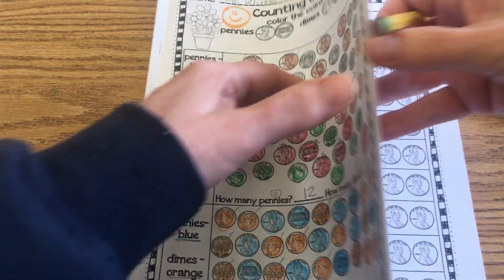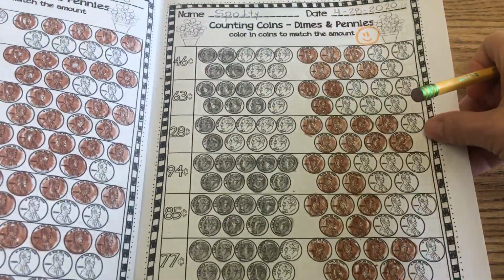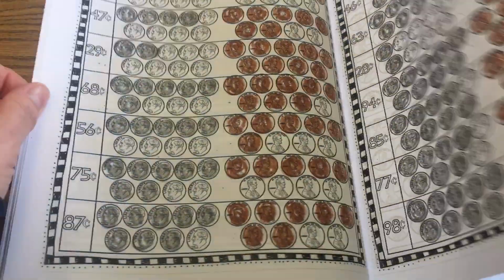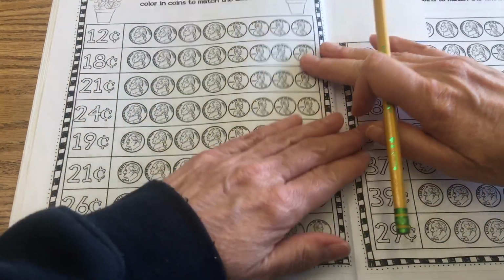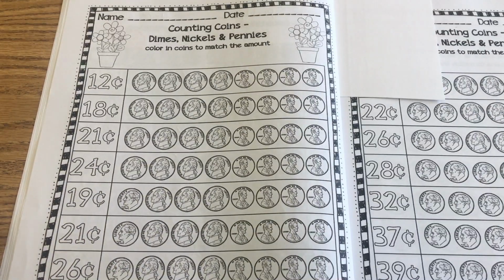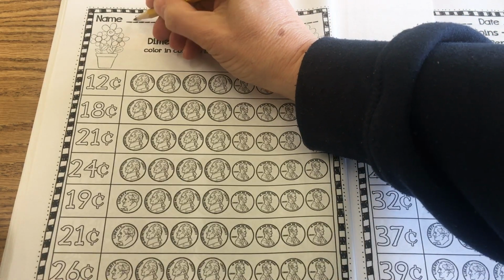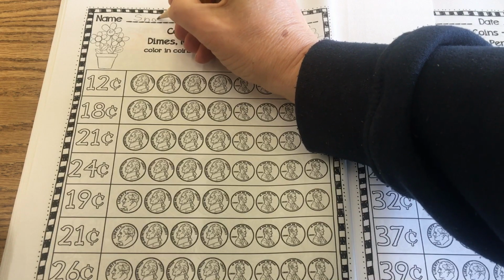Okay, so the last page that we did, we were counting dimes and pennies. So this page, just because we're so smart, now we're going to be doing nickels, dimes, and pennies. So counting by 5s, 10s, and 1s. So write your first name at the top. I'm just going to write Snowy because it's a shorter line here.